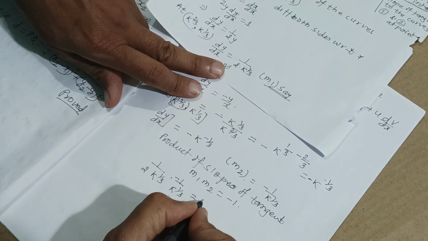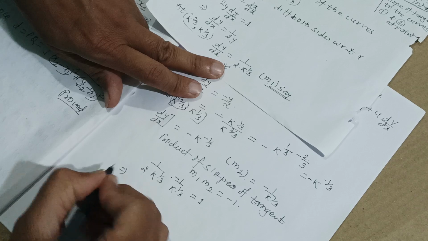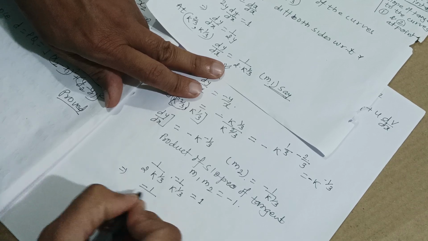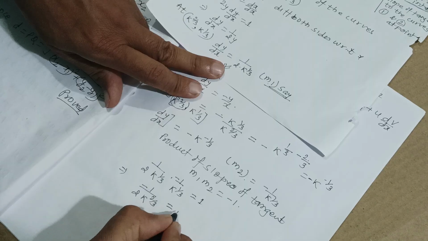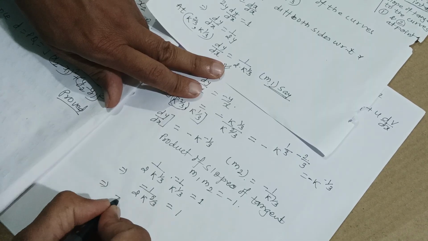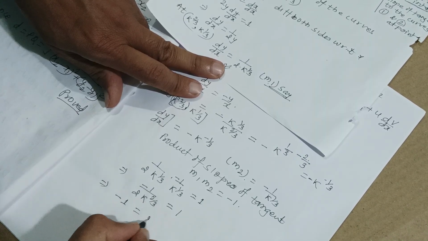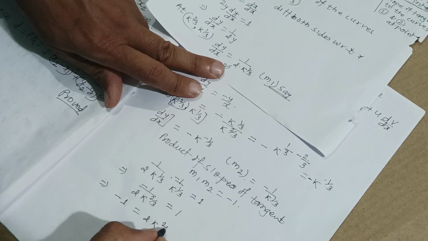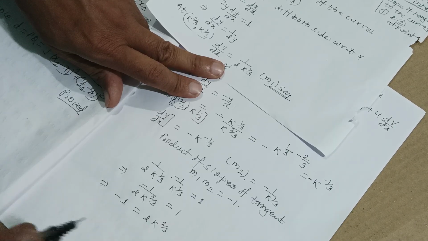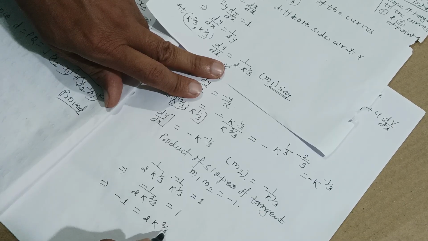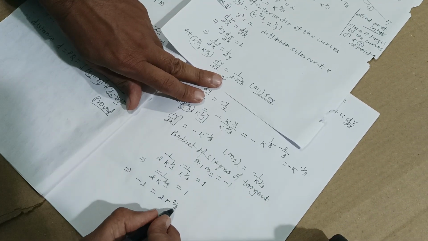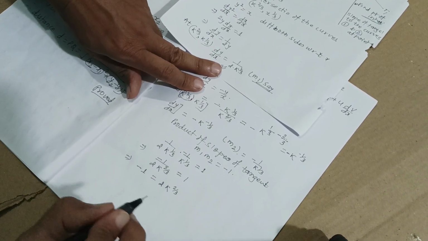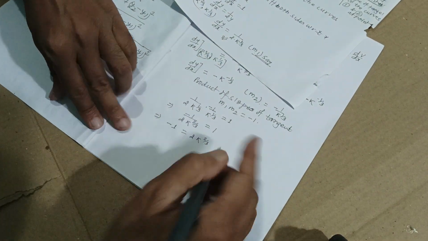So this is equal to minus 1 by 2 into k to the power 2 by 3 is equal to minus 1. Now simplify: 1 is equal to 2 into k to the power 2 by 3. To remove the 3 in the denominator, we cube on both sides.